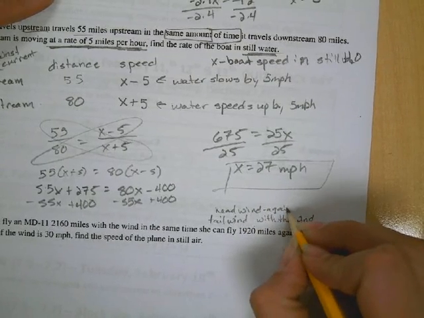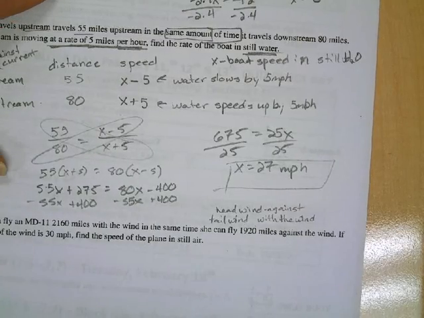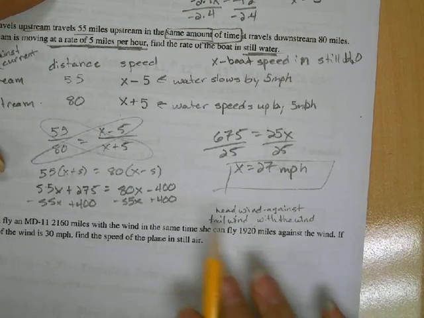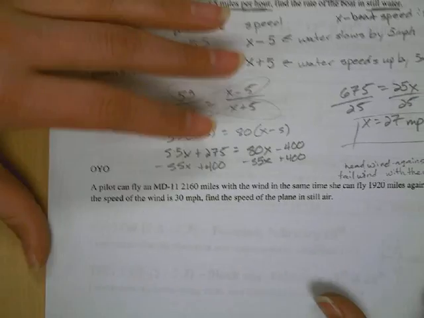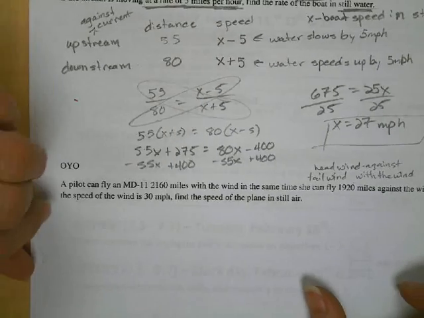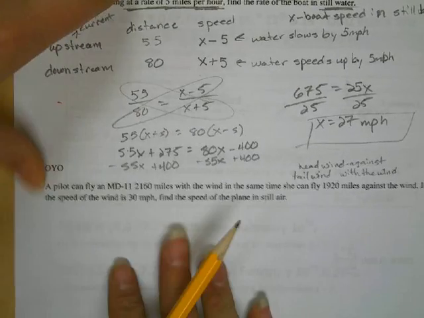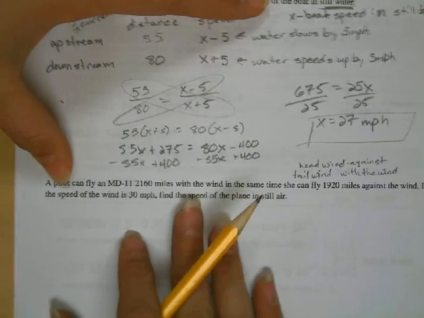I believe that might show up in your homework somewhere, so keep that in mind. A headwind is against the wind, and a tailwind is with the wind. So, hopefully you've hit pause. Hopefully this is you coming back after you've completed this problem and you totally understand it. At least that's what I'm hoping for.